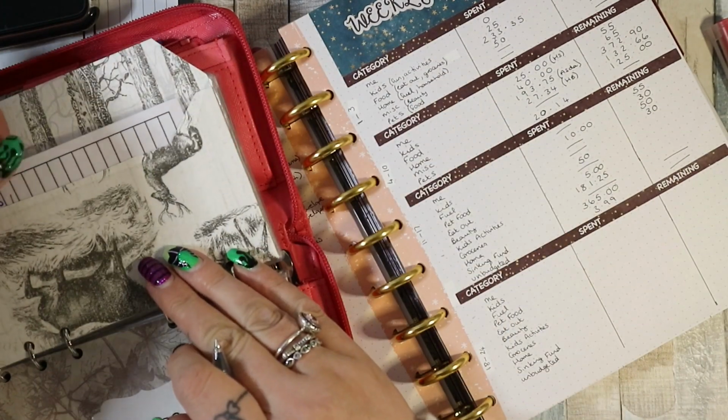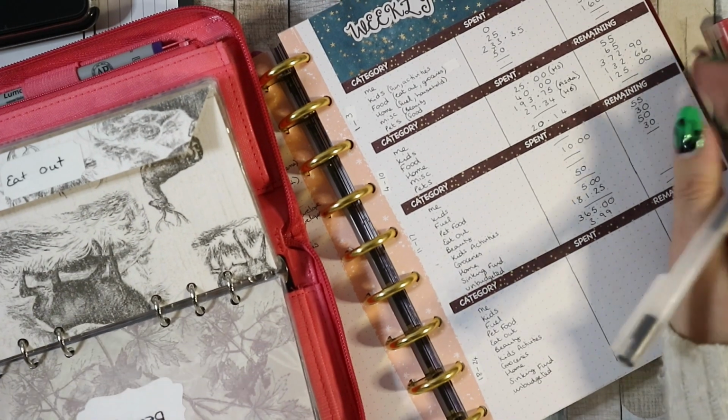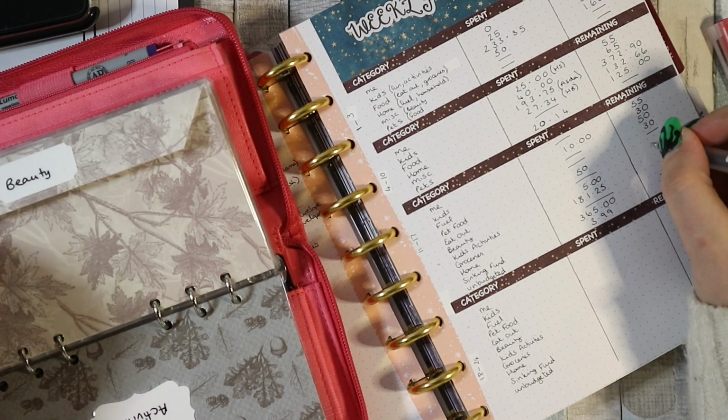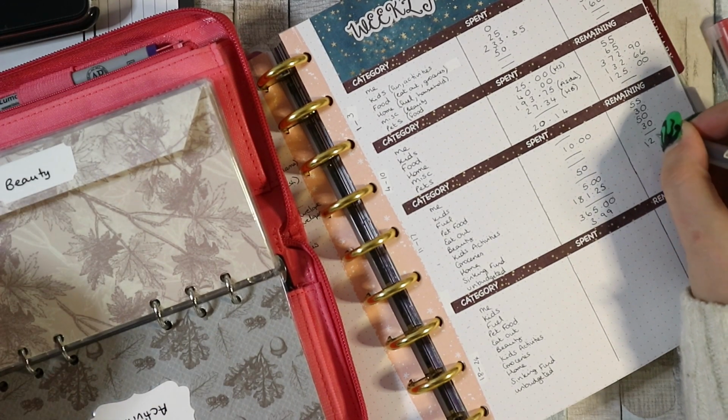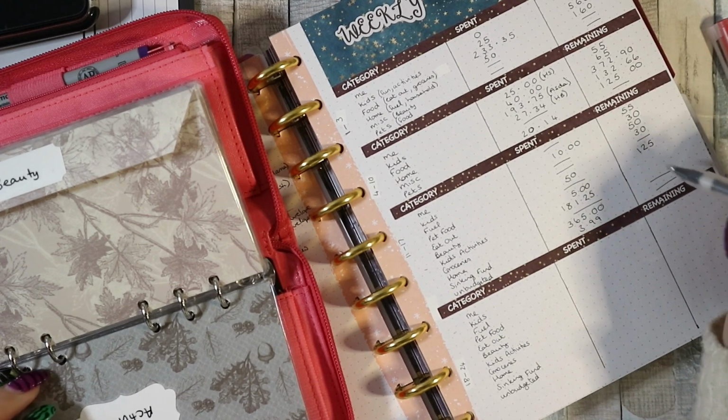Eating out, I'm fairly certain nothing. That's right, nothing left in my eating out fund. Beauty still has the 125 that I had before. I'm saving up because I'm getting my hair done in December.